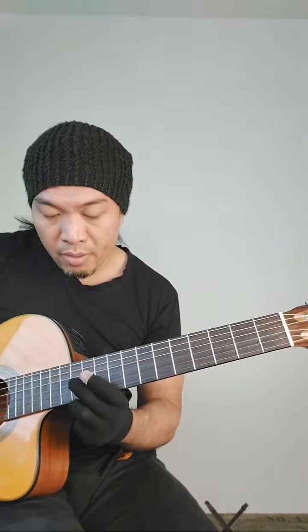It's the correct sequence, right? But on the A shape, it's different. It's 1, 5, 1, 3. On the G shape, it's 1, 3, 5, 1. It's good, right? But on the E shape, it's 1, 5, 1, 3 again. On the D shape it's 1, 5, 1, 3 again. Okay? So it's easy to remember, actually.